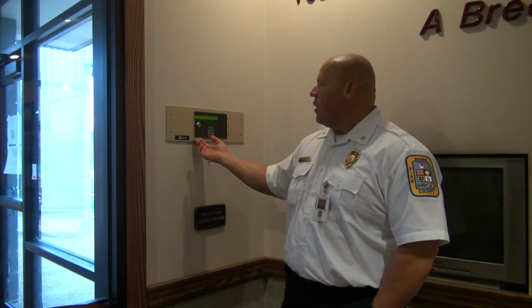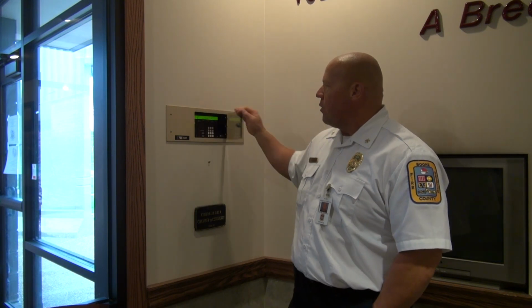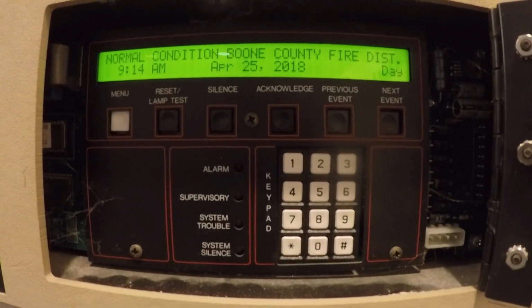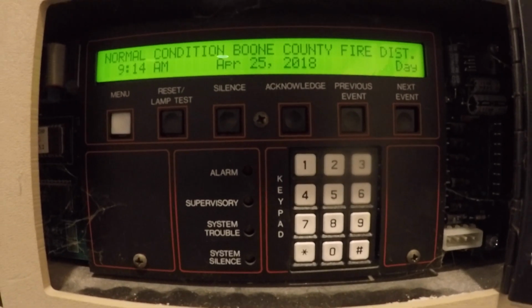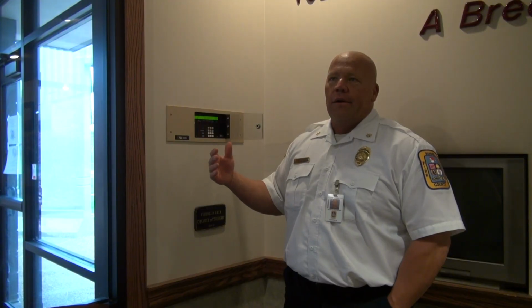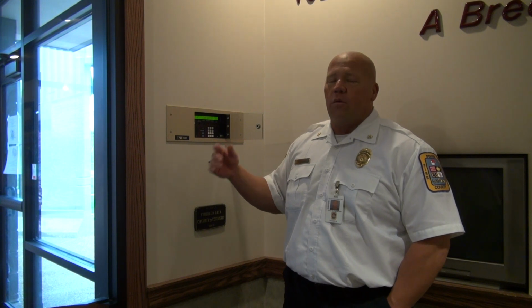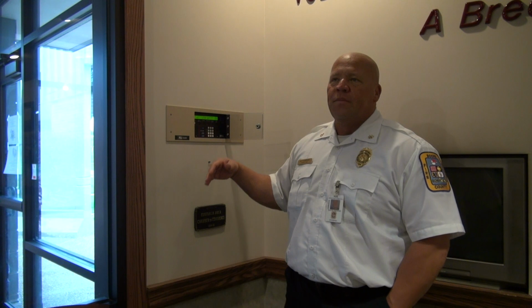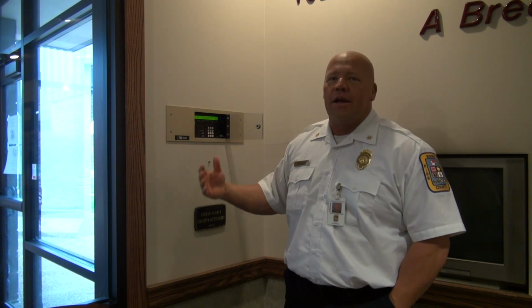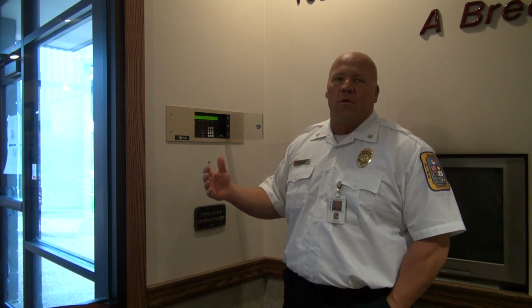So the first thing you're going to want to do is open that with your key and silence that alarm, okay? Because you're going to want to communicate within this building, and when you have 100 decibel horn strobes going off, it's very hard to communicate. So you're going to want to hit silence, and it's very simple to just silence the alarm. It's not going to change anything. It's not going to reset it. It's just going to stop the horns from going off.